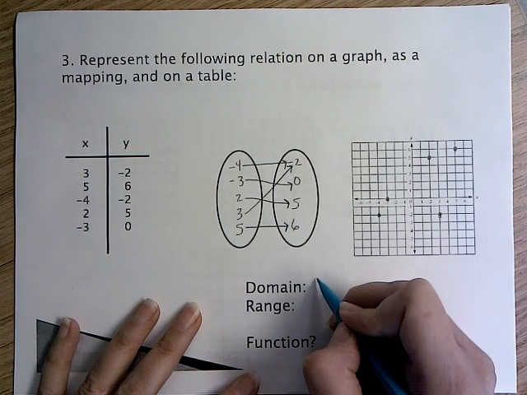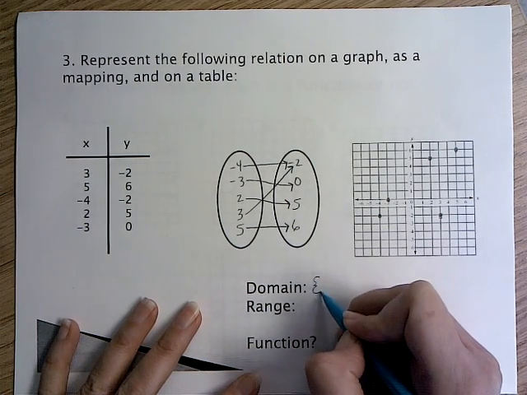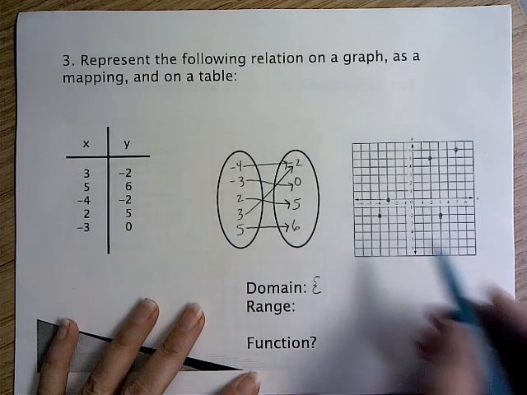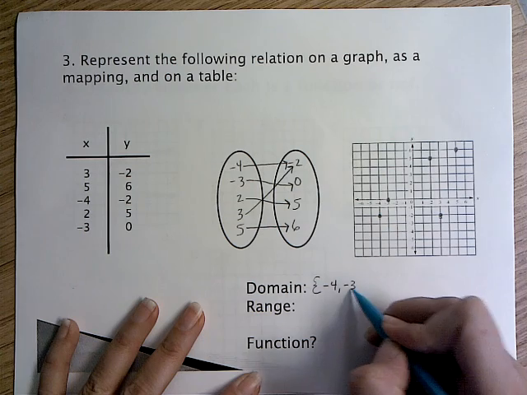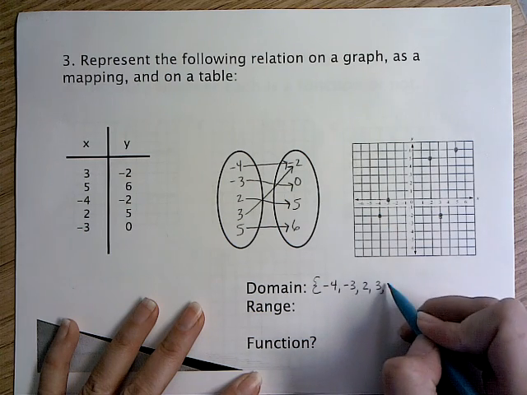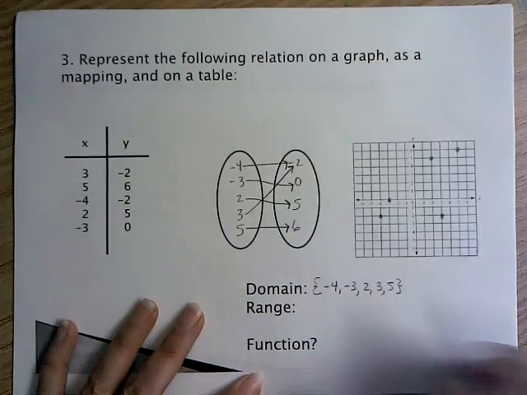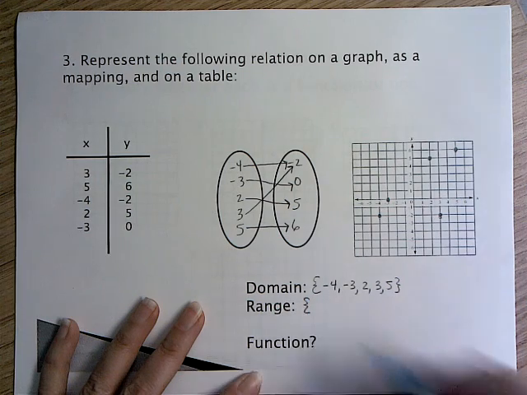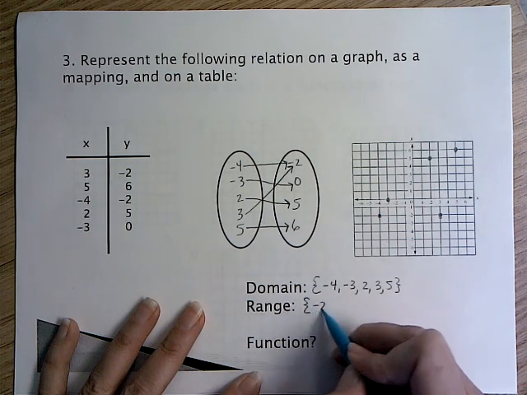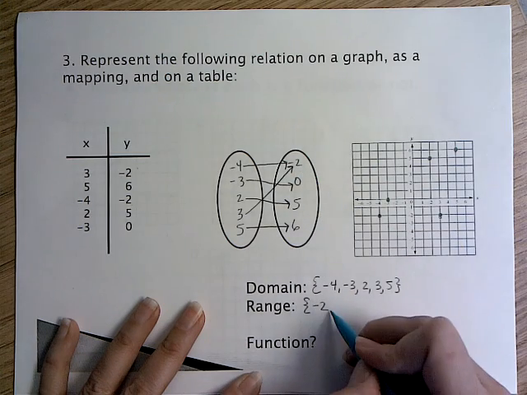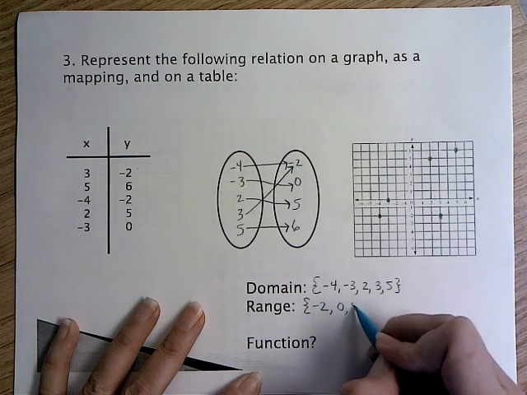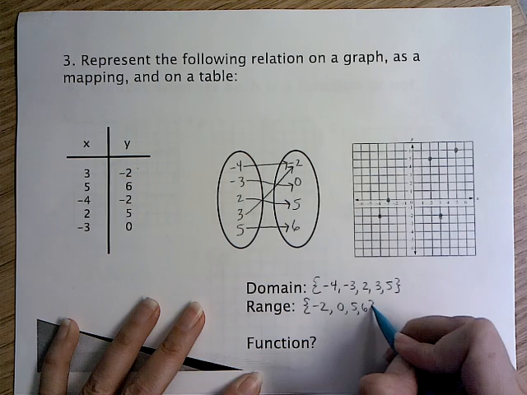When I go to list my domain, again, least to greatest, no repeats. So I have negative 4, negative 3, 2, 3, and 5. Nothing repeated, so I just have to write everything out. And then negative 2, and I see I have that twice, but I'm only writing it once in my range. 0, 5, and 6.